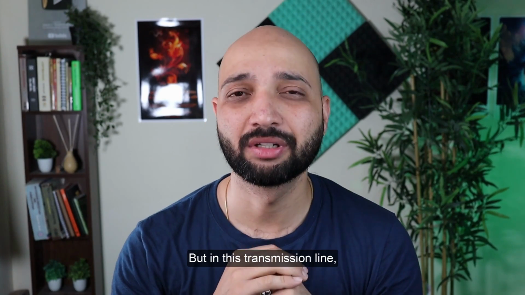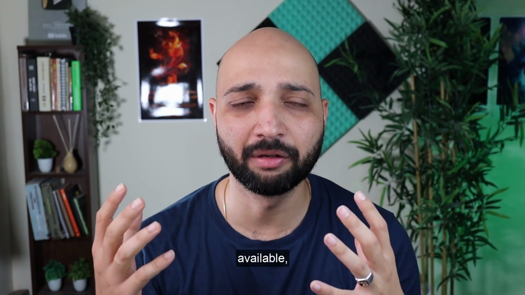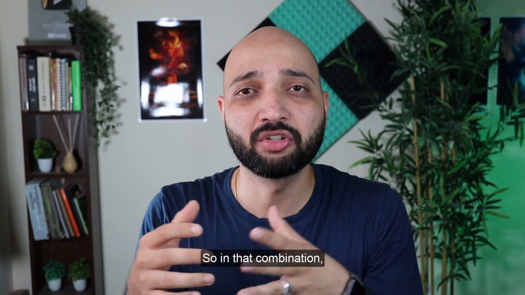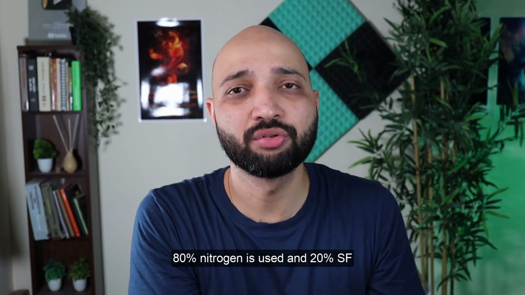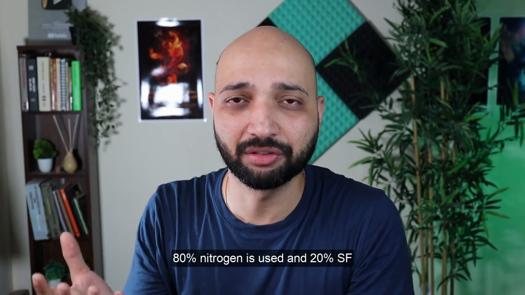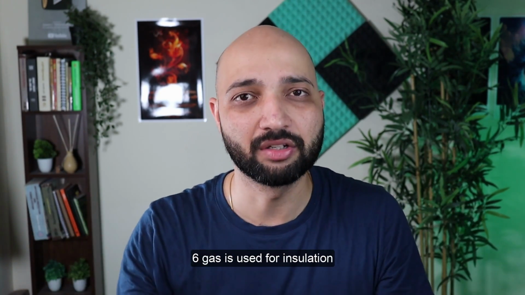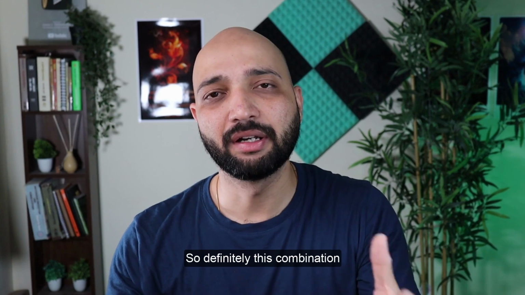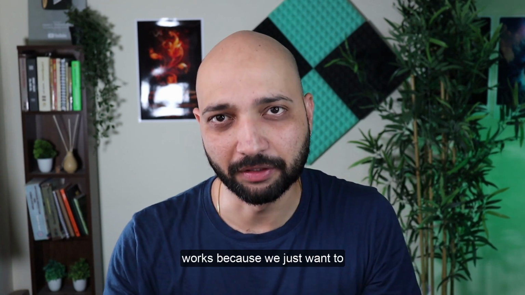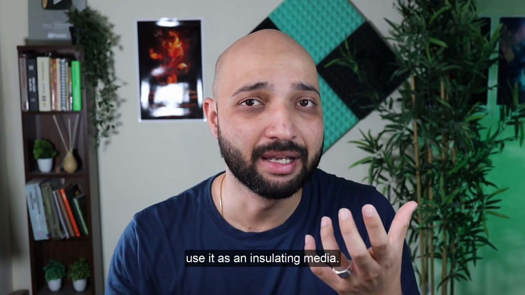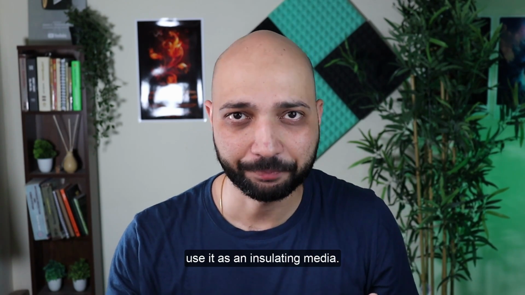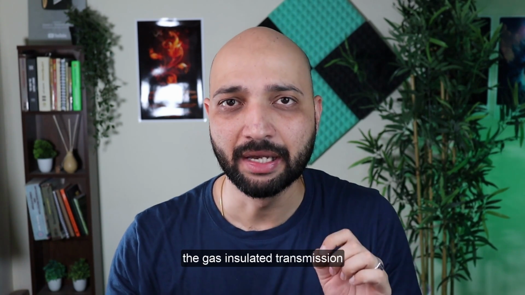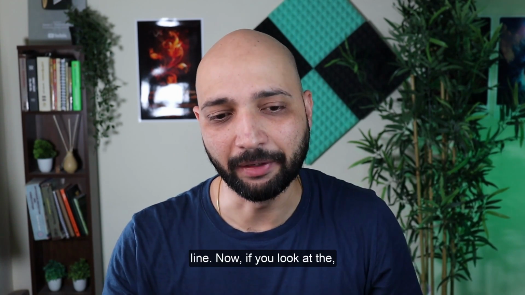But in this transmission line, there is another alternative available, that is the combination of SF6 and nitrogen. In that combination, 80% nitrogen is used and 20% SF6 gas is used for the insulation purpose. Now, since we won't be doing any switching in these lines, this combination definitely works because we just want to use it as an insulating medium. Clear? So those are some of the disadvantages of the gas insulated transmission line.